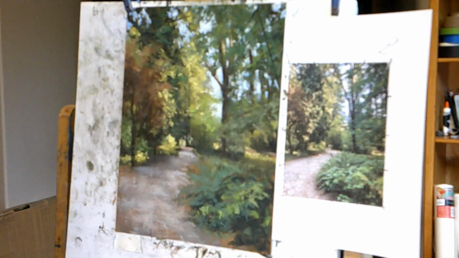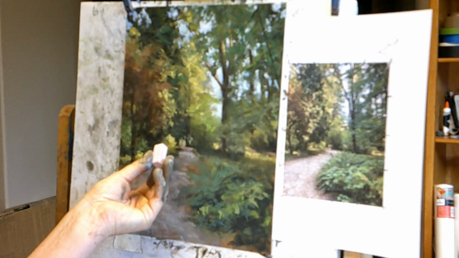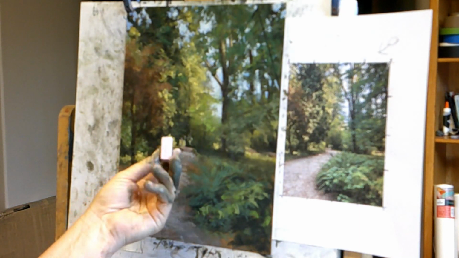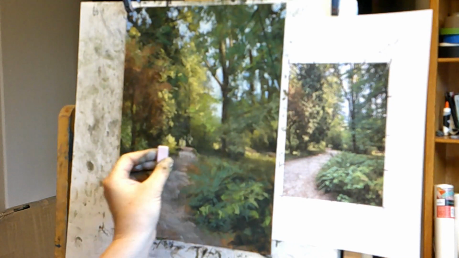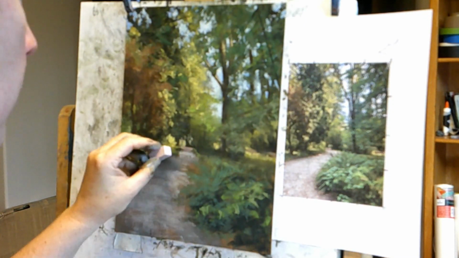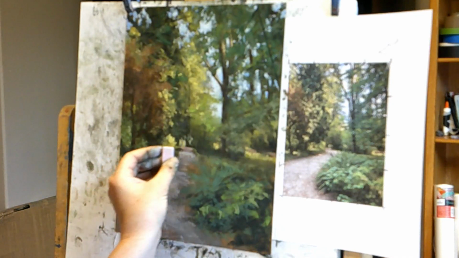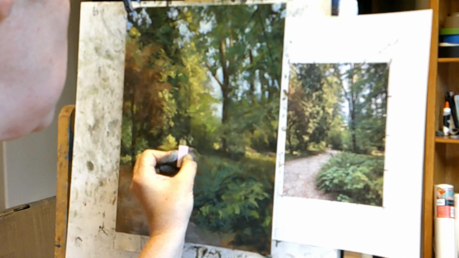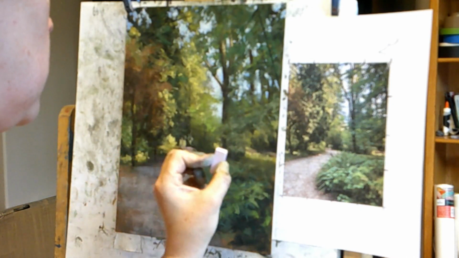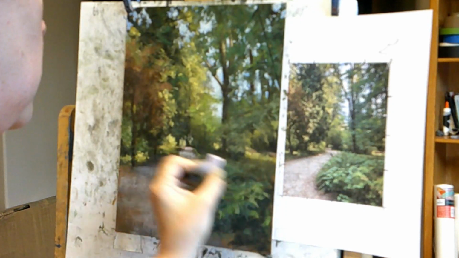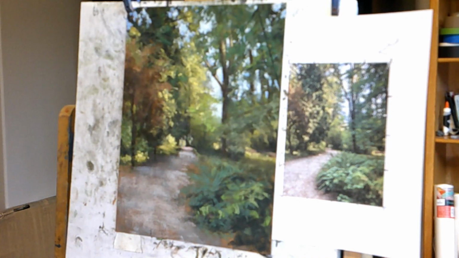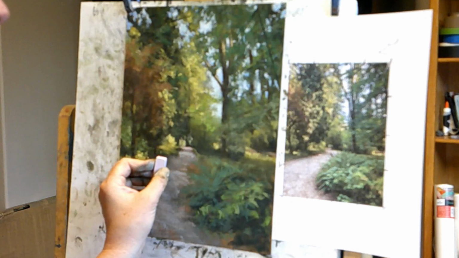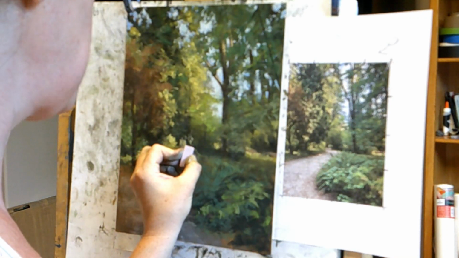I need to find a different color. I'm going to give this a try. It's a very bright pink. It's a blue earth. I've actually never used it. So let's give this one a go. I'm going to very gently just do a swipe and a dash. Let's take a step back and see how that looks. I may have been a bit timid with it, so I'm going to give it another go.